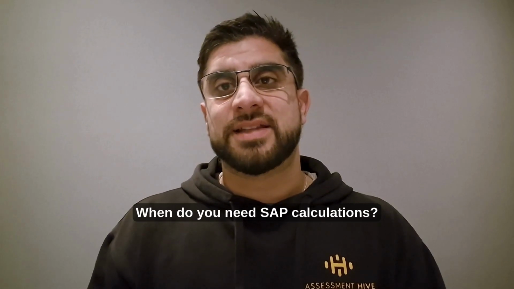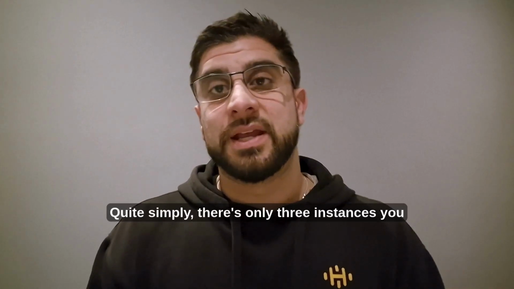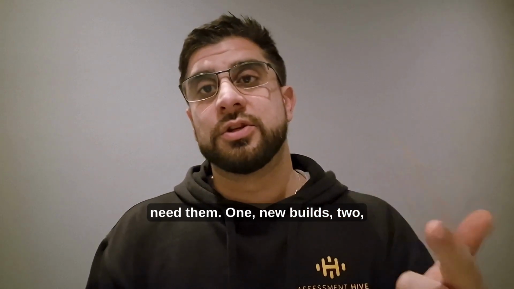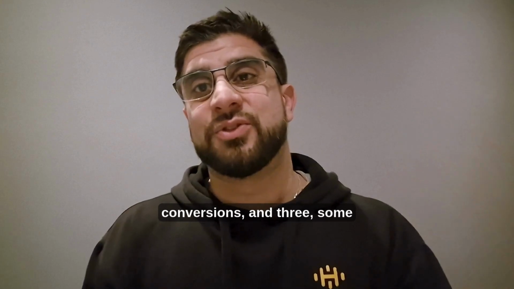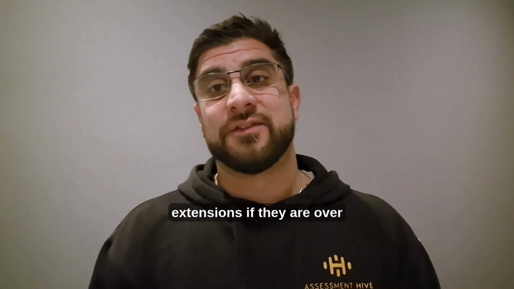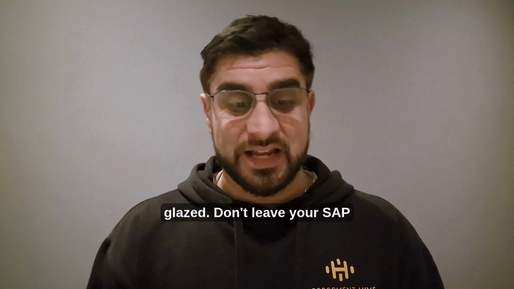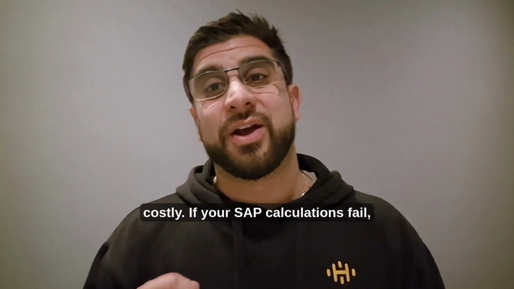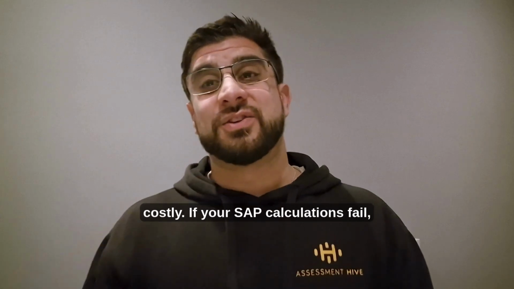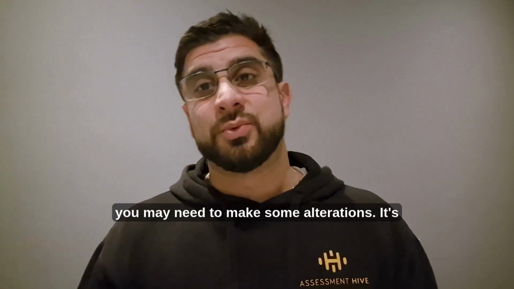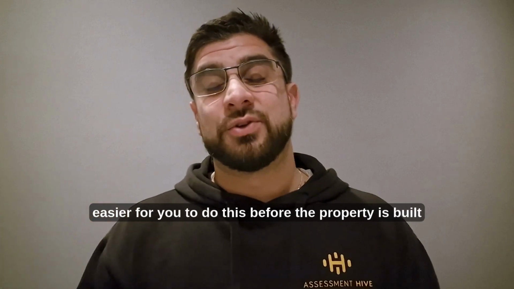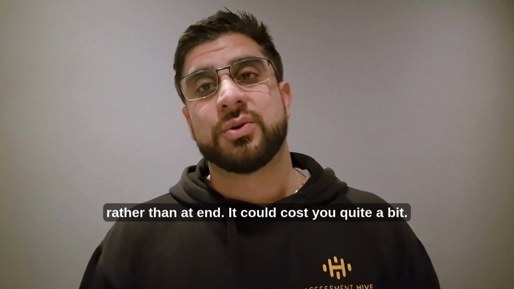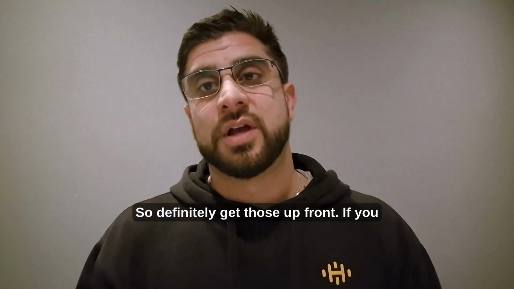When do you need SAP calculations? Quite simply, there's only 3 instances you need them. 1, new builds. 2, conversions. And 3, some extensions if they are over glazed. Don't leave your SAP calculations to the last minute, as it could be quite costly. If your SAP calculations fail, you may need to make some alterations. It's easier for you to do this before the property is built rather than at the end. It could cost you quite a bit. So definitely get those up front.